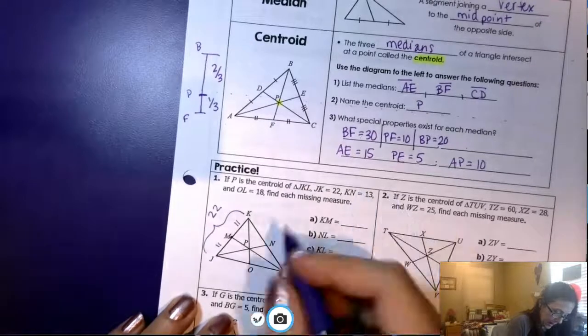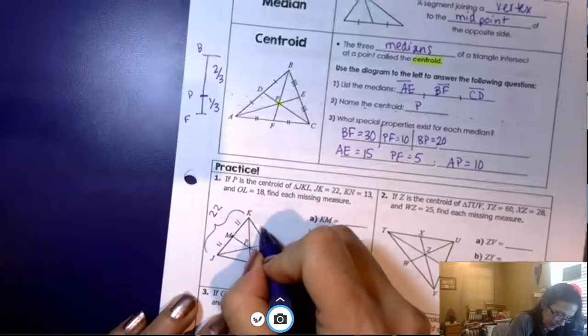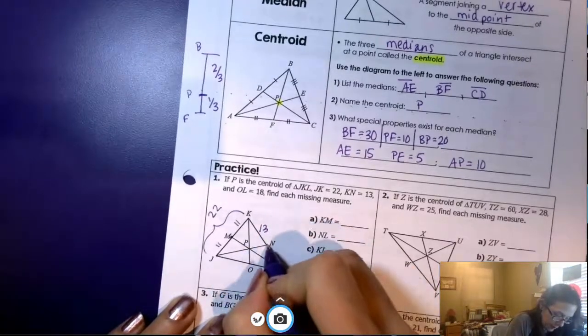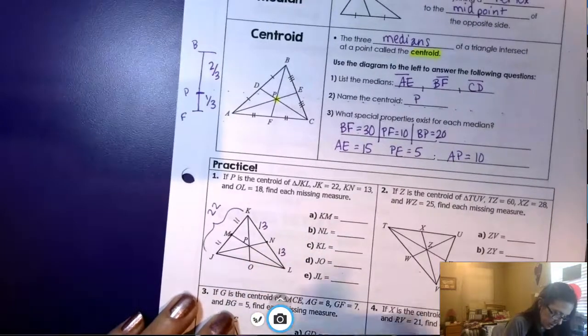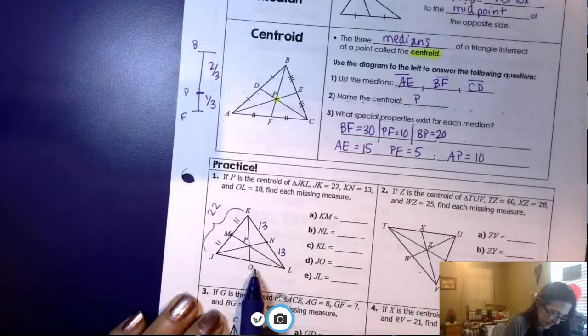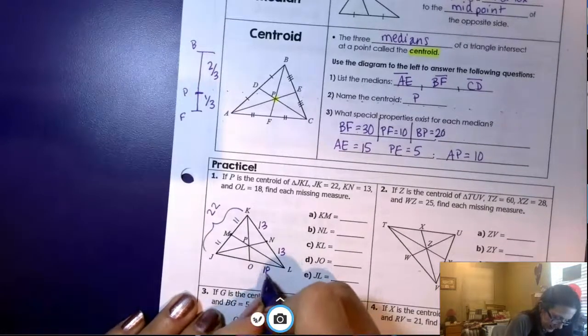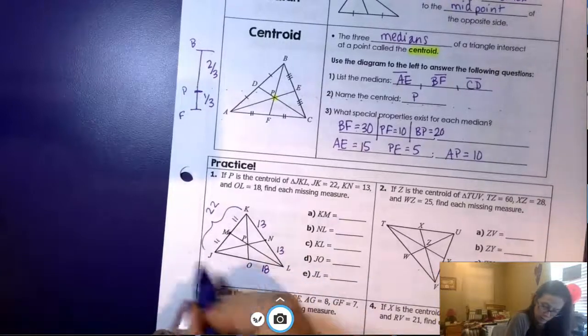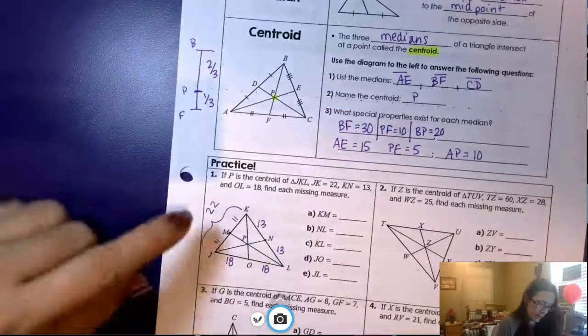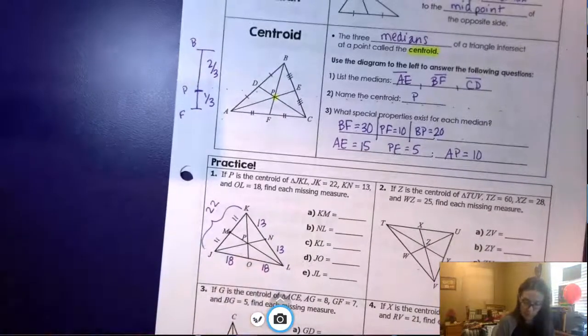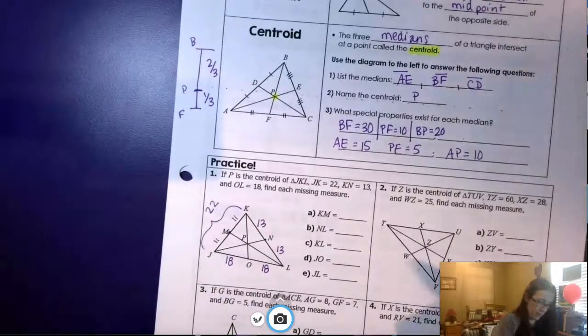If KN right here is 13, I know this is the middle of this side, so this whole thing is 13. OL, this side right here, is 18, which makes this over here also 18. I don't know anything in the middle here.